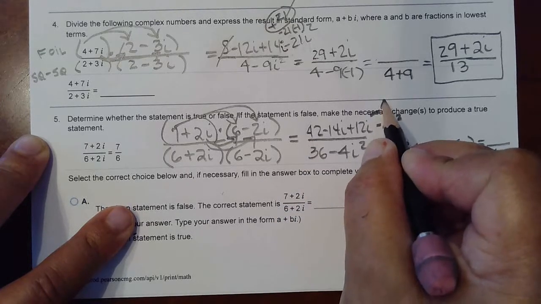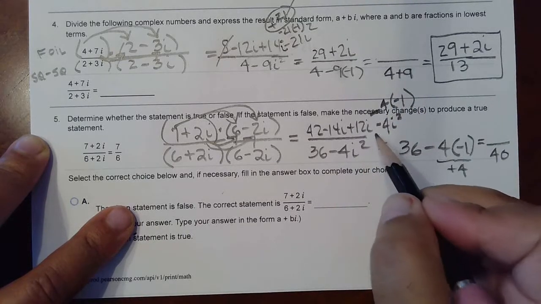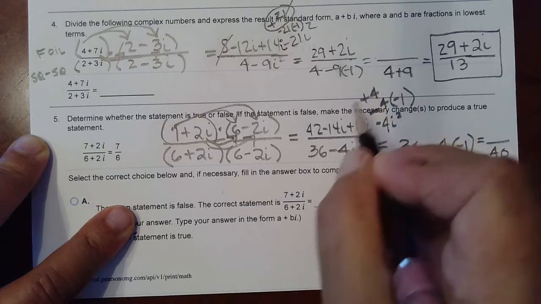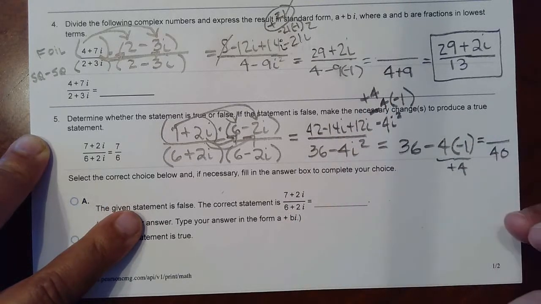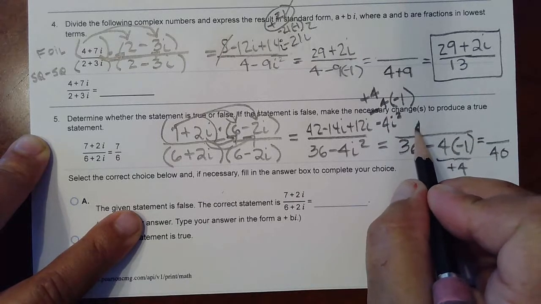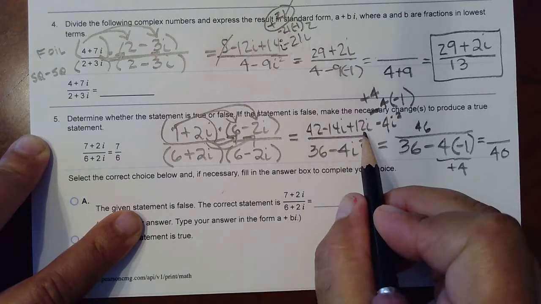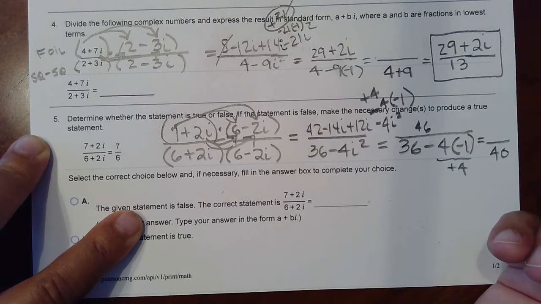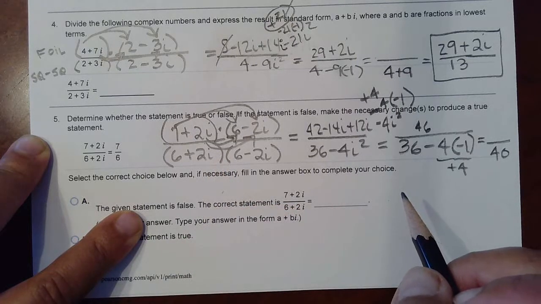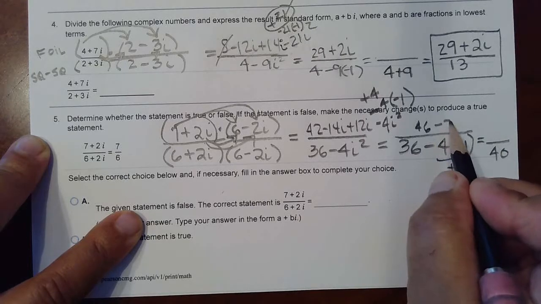I'll do this negative 4 times i squared right here so you can see that it's really a positive 4. It's negative 4 times negative 1, which is positive 4. So that combined with that is, let's see, I'm working on the top, 46. And then these 2 terms in the middle, without finishing it, you could tell you're going to have an i term, and you could tell that even when you were FOILing here. So those combined is just negative 2i.